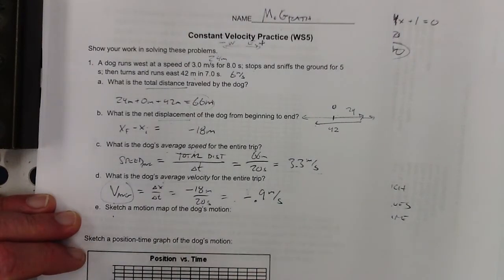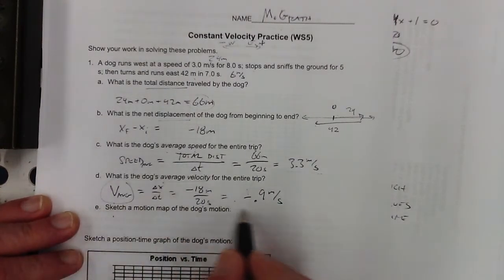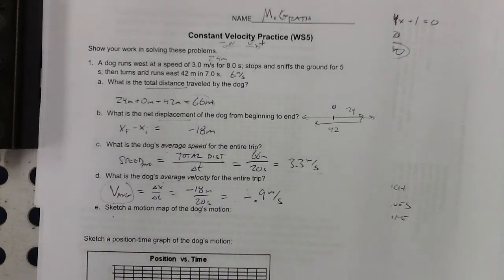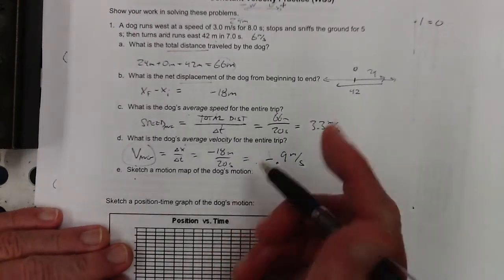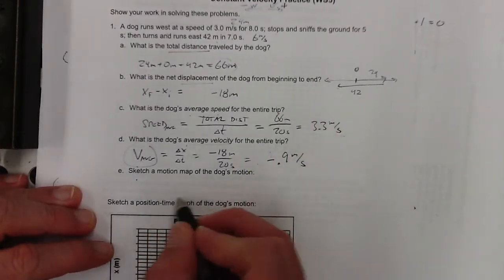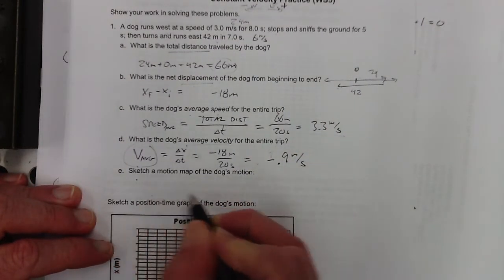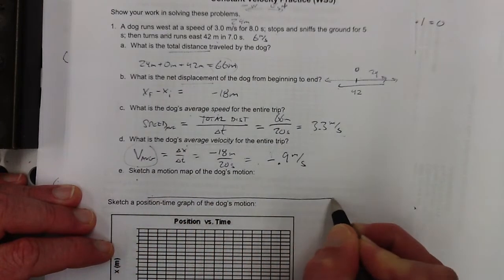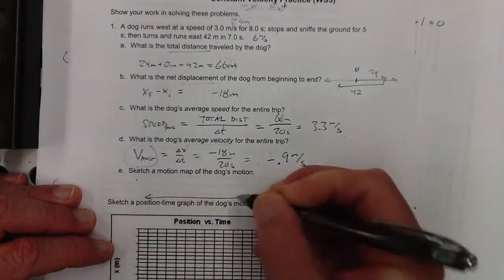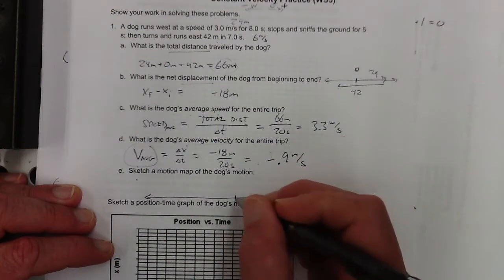So sketch a motion map. If you're in AP Physics, we're not going to do a lot with these motion maps. It's a thing I do a little bit more with in non-AP Physics. But I want to show you what one is, so you could skip this part if you want. It's a way of showing what's going on on a number line. It's just a different mode of representation.